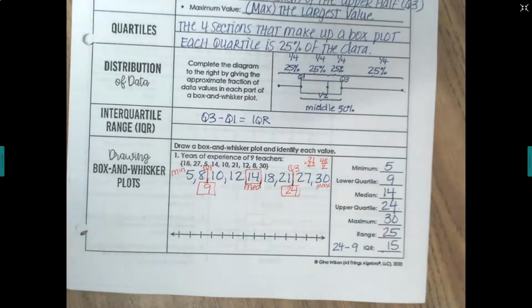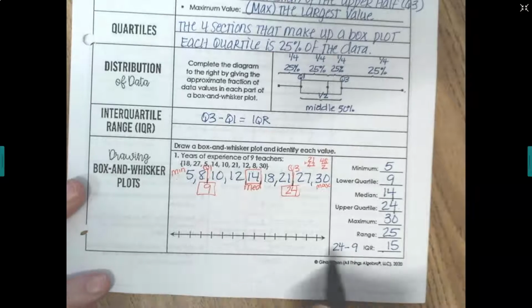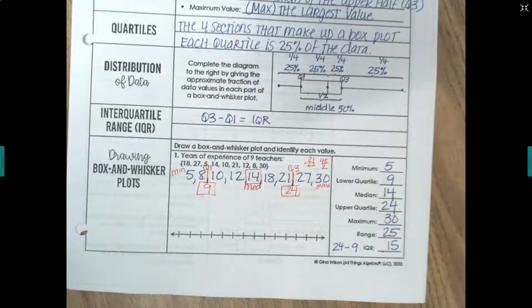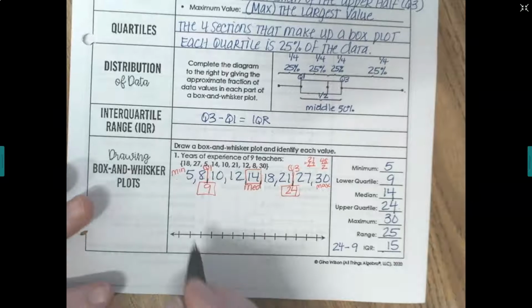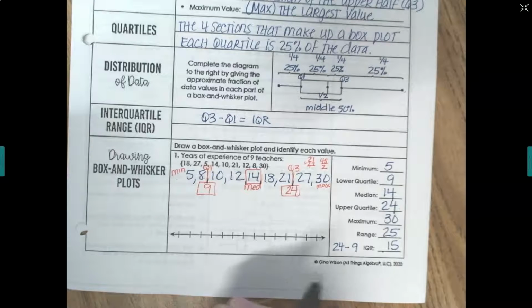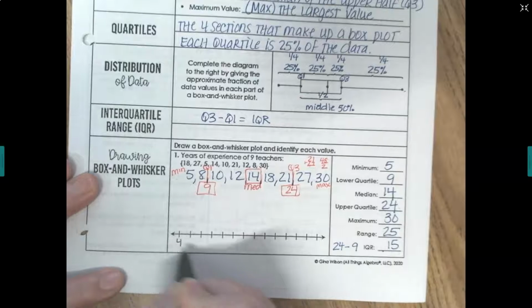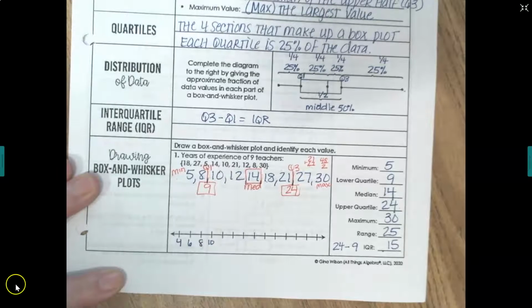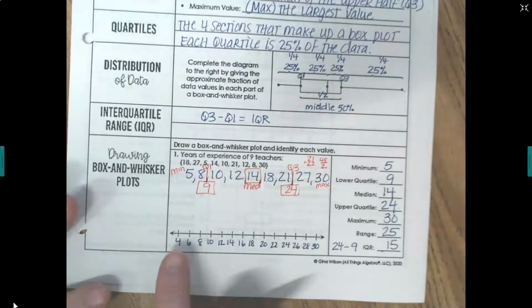So now we're going to draw this. We need to put a number line underneath it. You always have to have a box and whisker plot on a number line. Otherwise it's meaningless because it doesn't have any structure to it to say what the values mean. So I'm going to start here at 4, and I'm going to count by 2s. So 4, 6, 8, 10. So go ahead and finish that out. So now I have my number line.